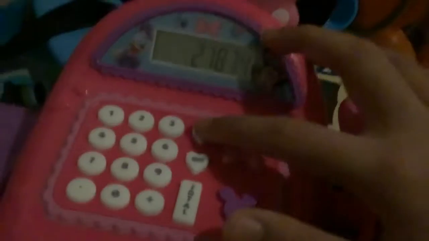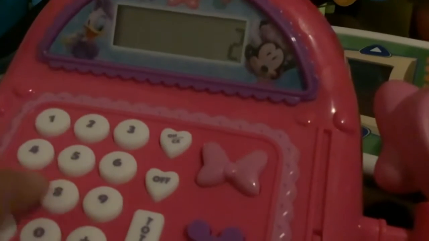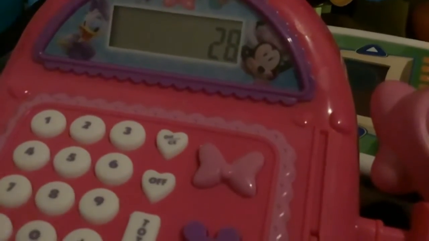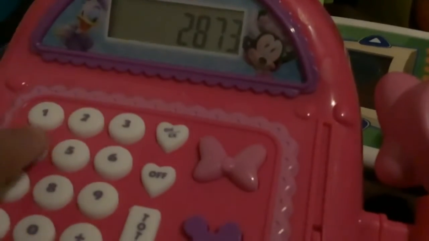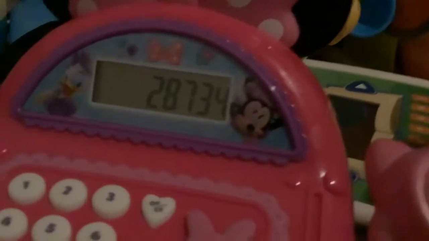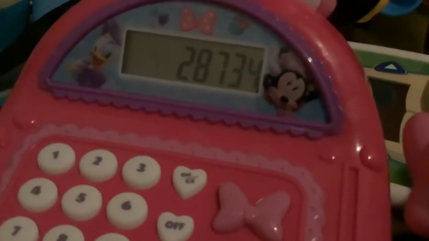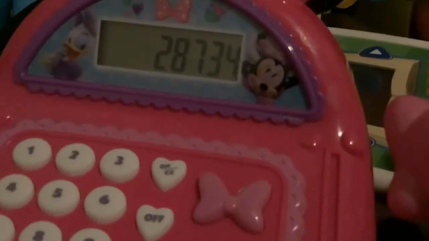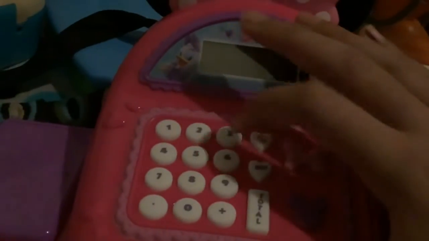Let's try again. Okay. So it's 28,000. But what number's next? This? Oh no! I switched the hundreds and the tens around. Now it's 28,734. Which means that I have to swap them around again to get the correct number.